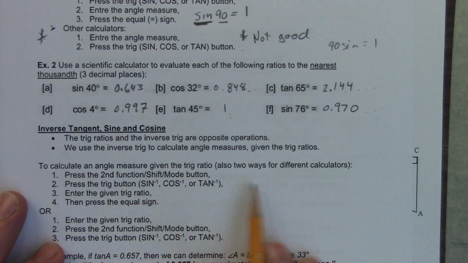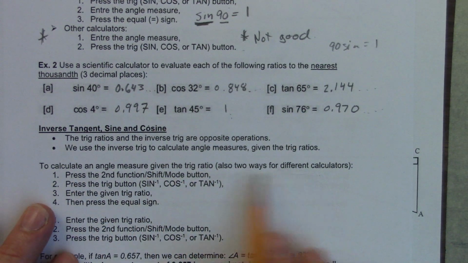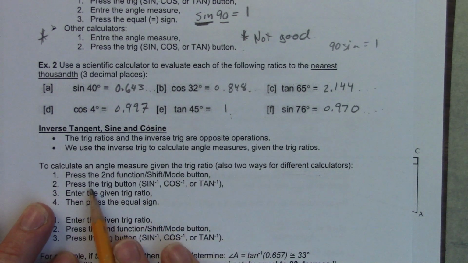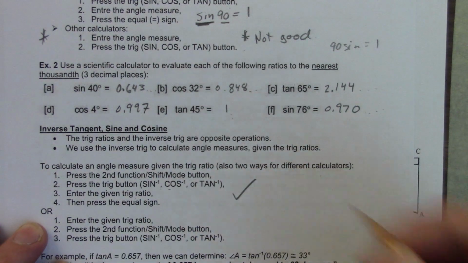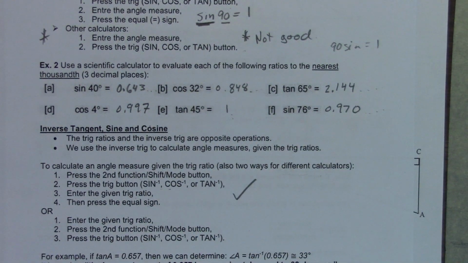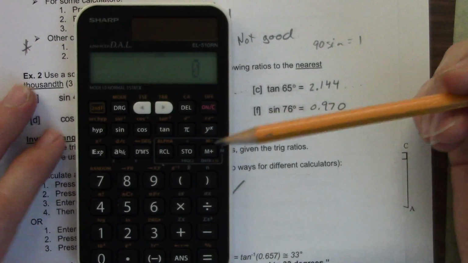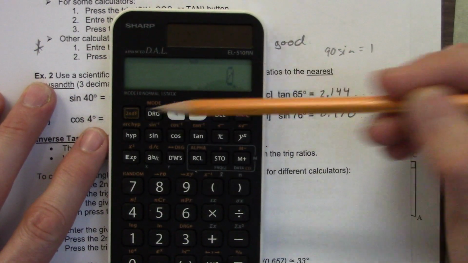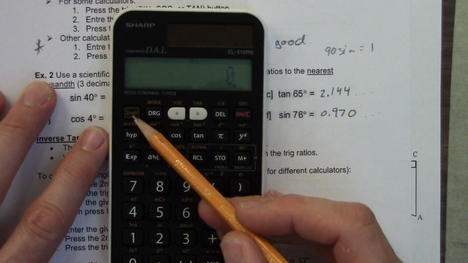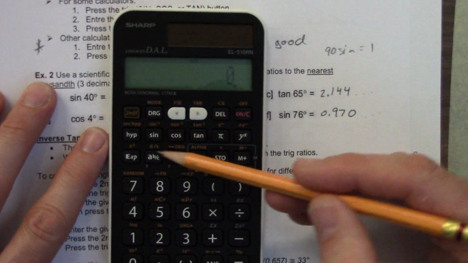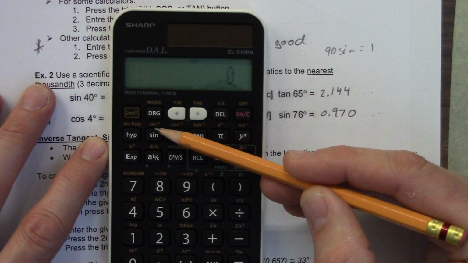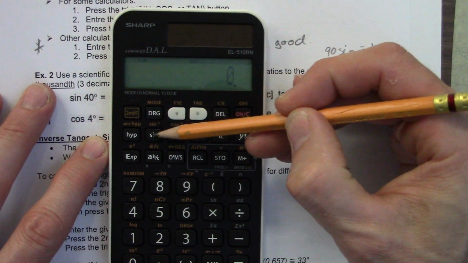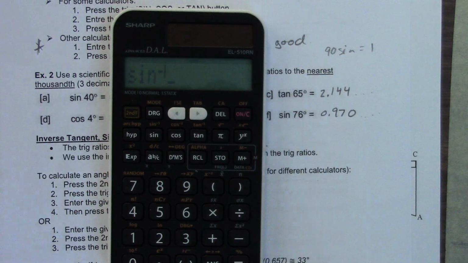To calculate an angle measure given the trig ratio, also 2 different calculators. So you're going to press the second function, shift mode, press the trig button, sine -1, enter the given ratio, then press the equal sign. This is the better version. Okay? Everybody know that they have a second function on their calculator, right? This button here on your calculator, second function. So if I want to do the second function of my trig ratios, you can see that the values are in orange above it. I don't know if you can see that. But if I want sine -1, I press this and then this. And see how it gives me that sine -1? You want to test that out on your calculator. You need that.